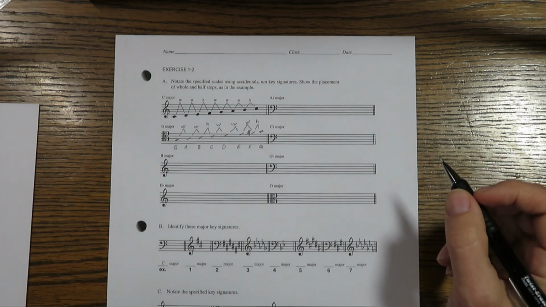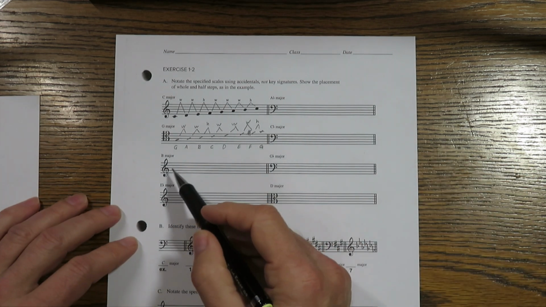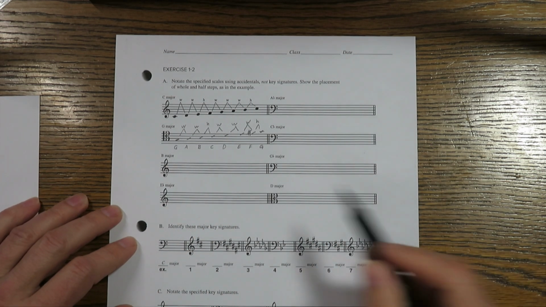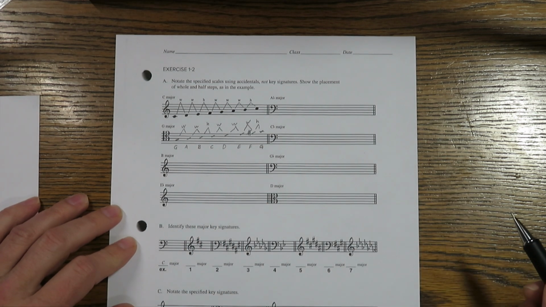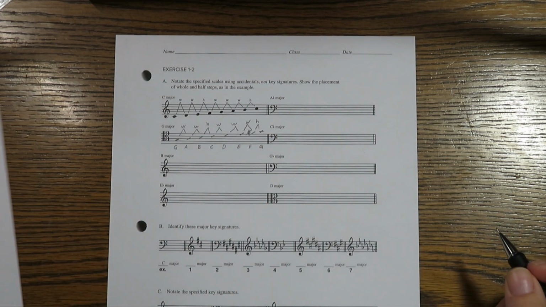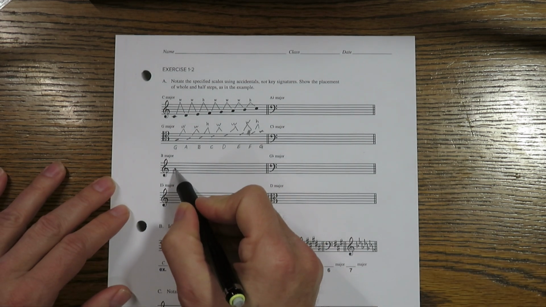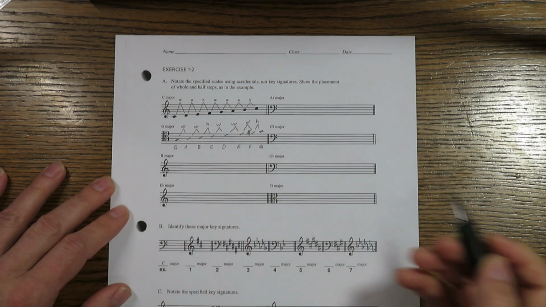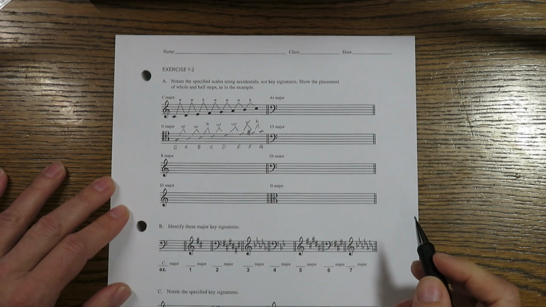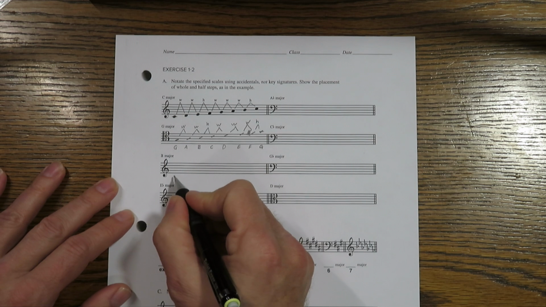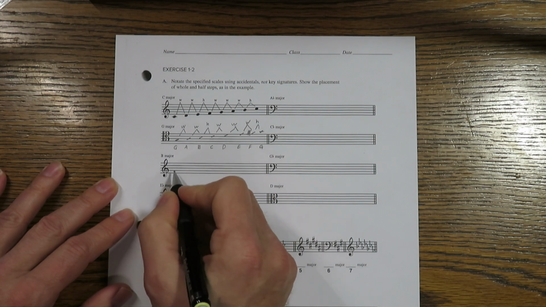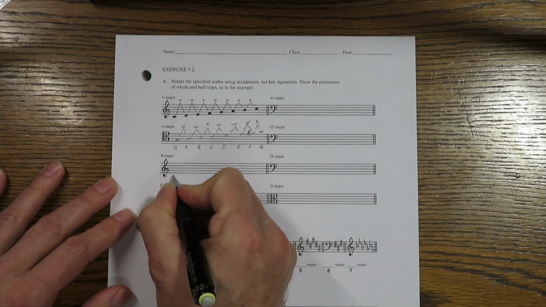Now, we have B major in the treble clef. Okay, so back to normal here. Let's start, well, we could start on the third line, right? But I think I'm going to start lower here, below middle C, to avoid too many ledger lines.